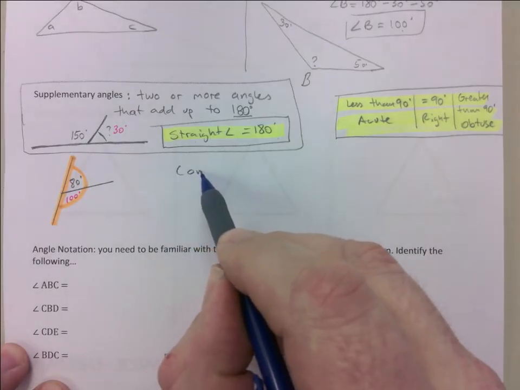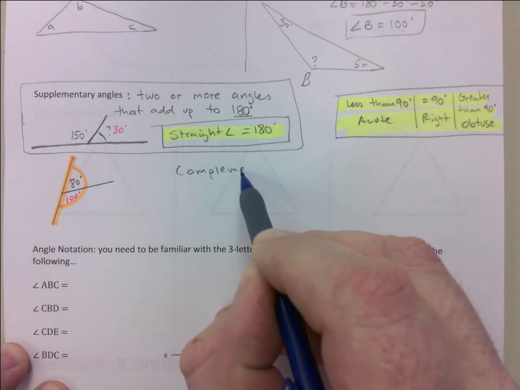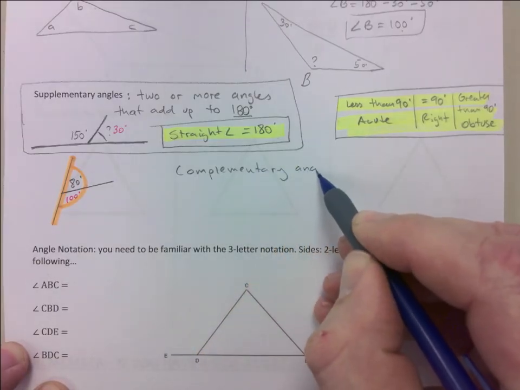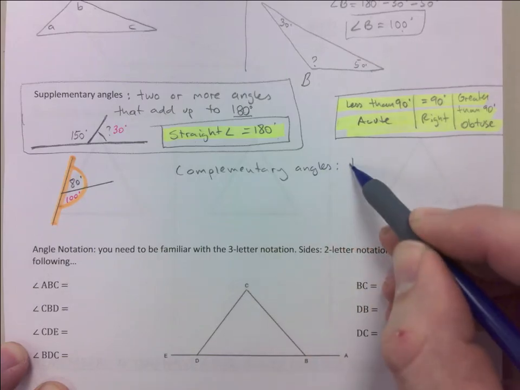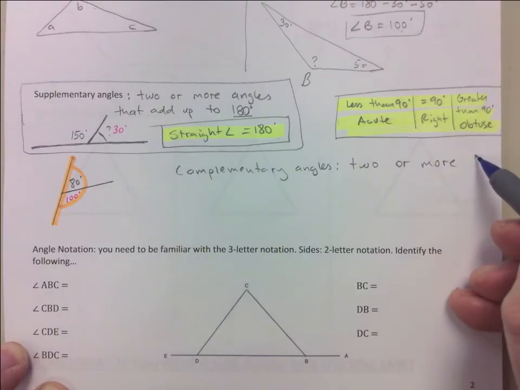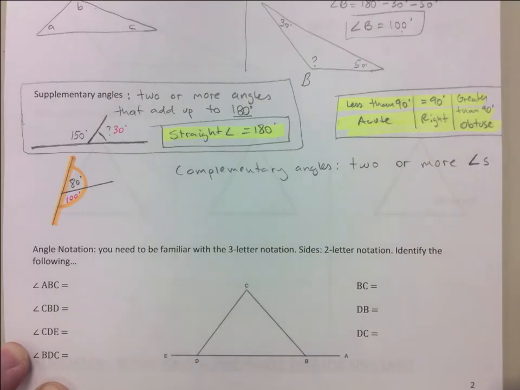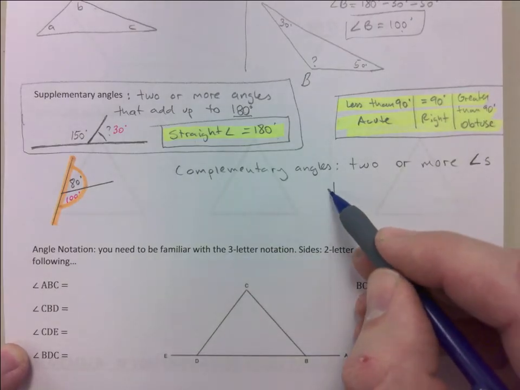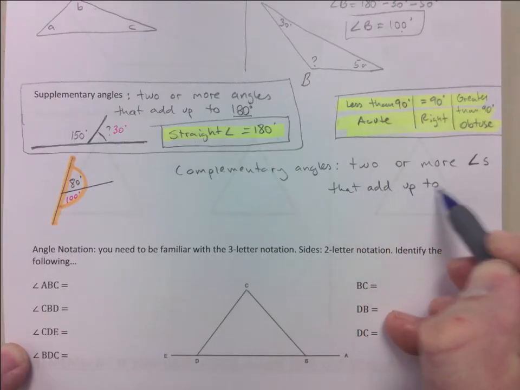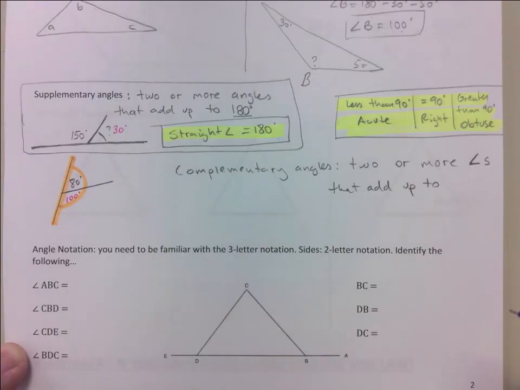What are complementary angles? It's two or more. I will use this notation for angles, okay? Two or more angles that add up to, anybody? 90.